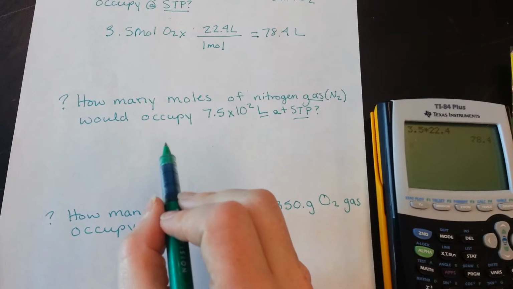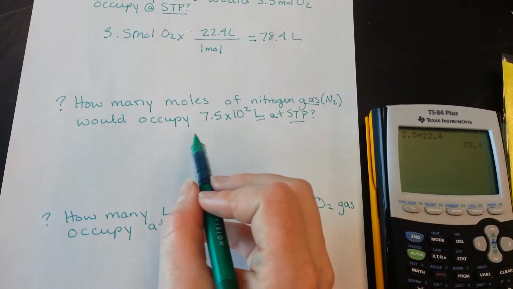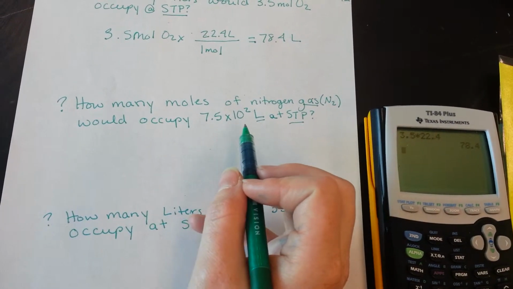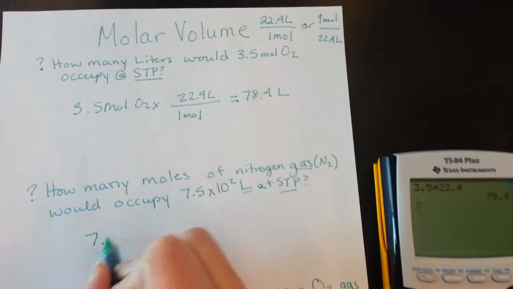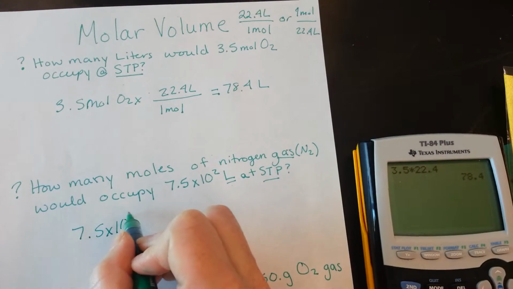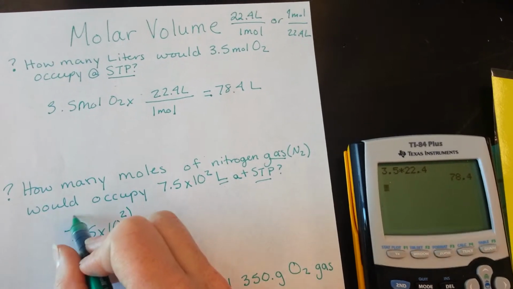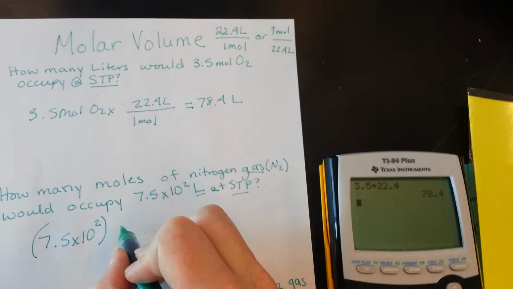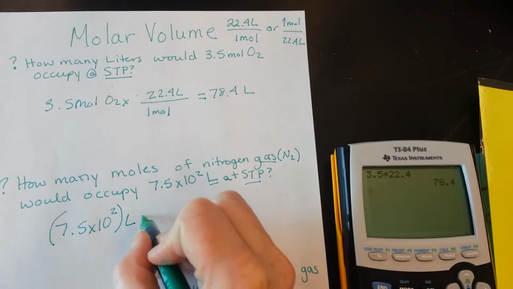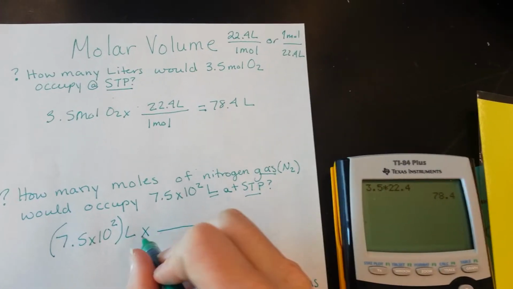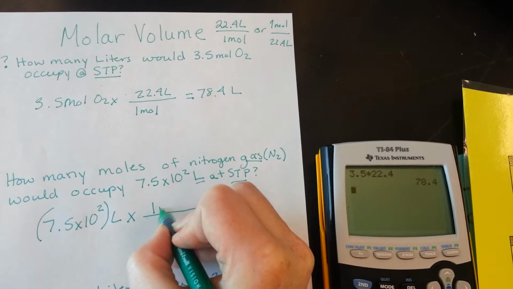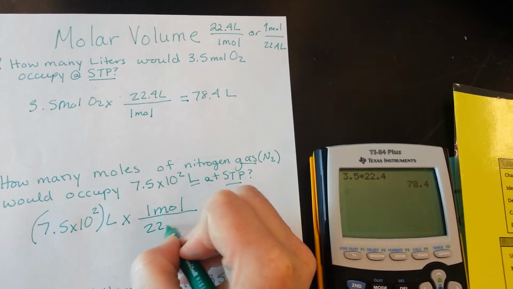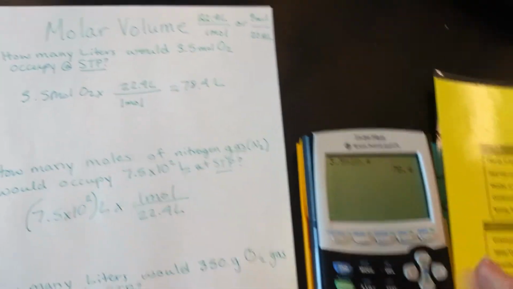In this question, it says how many moles of nitrogen gas would occupy 7.5 times 10 to the second liters at STP? Well, we still start with the number they gave us. Please remember that if it's in scientific notation, you're going to have to put that in parentheses in your calculator just to be safe. And this is liters. Since the liter is what we need to get rid of, we follow regular dimensional analysis rules. We put 1 mole on top, 22.4 liters on bottom, so this time we'll be dividing.